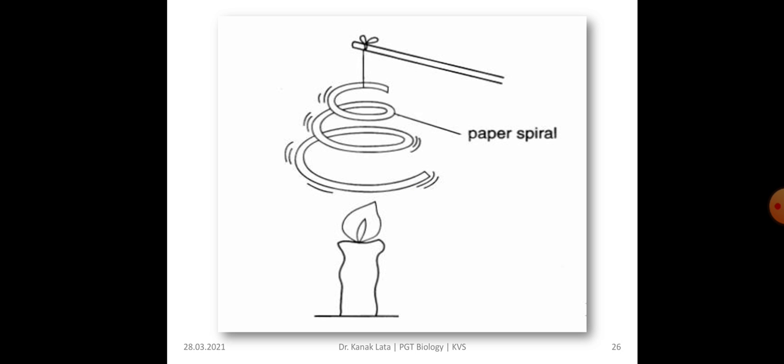This is an activity which you can do at home. Make a paper spiral and tie it with the help of thread to a stick, and put it over the candle flame. Then it will move. Why will it move? Because the hotter air near the candle flame is transferred along with the spiral paper, and this paper will move.